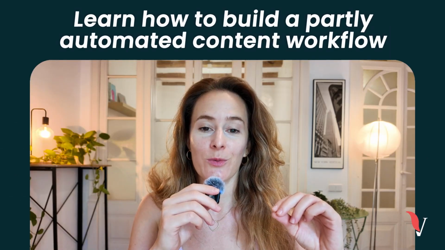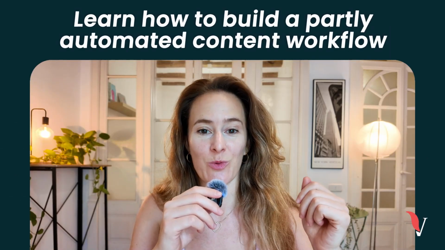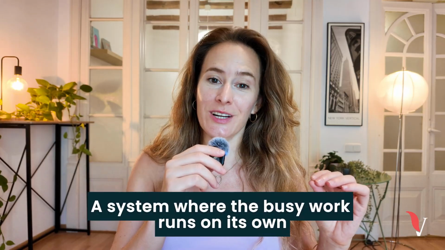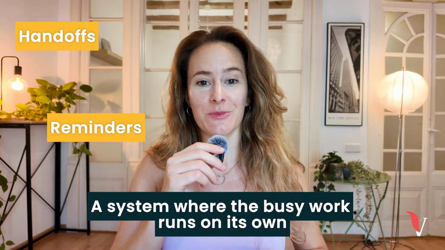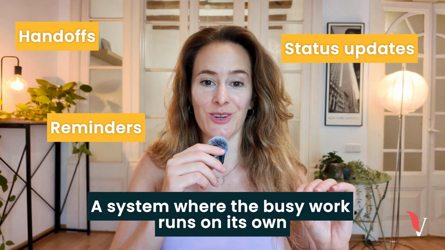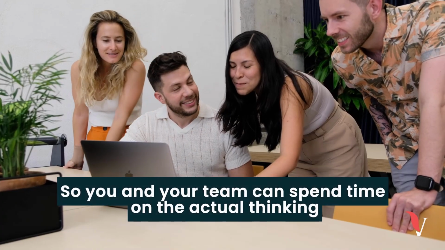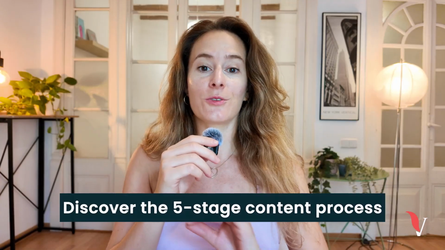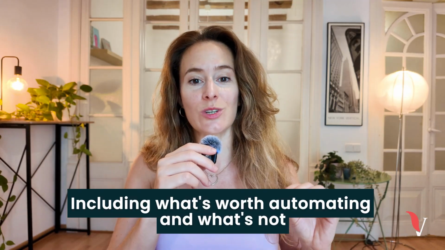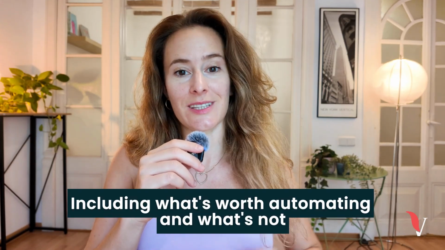Today I'm going to walk you through what I call a partly automated content workflow. A system where the busy work, the reminders, the handoffs, the status updates, runs on its own, so you and your team can spend your time on the actual thinking. I'll go through all 5 stages of the content process, and at each one, go through exactly what's worth automating and what should always stay in human hands.